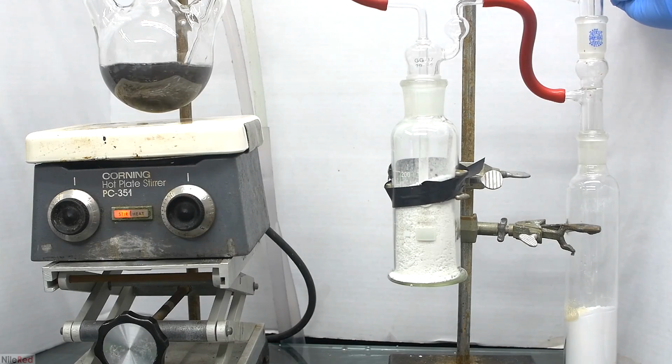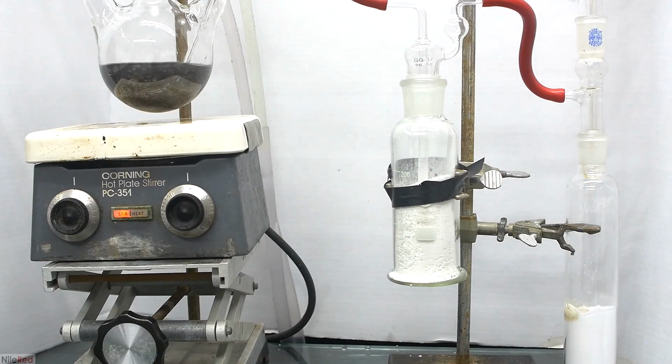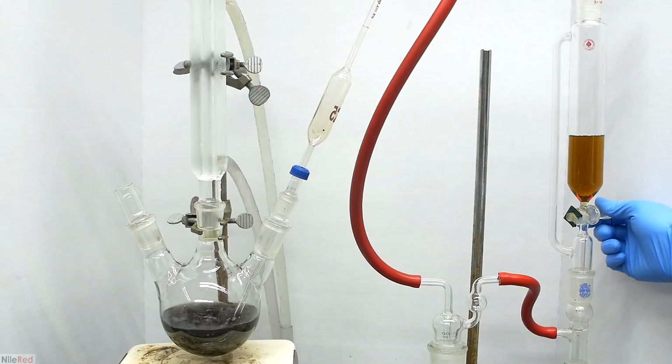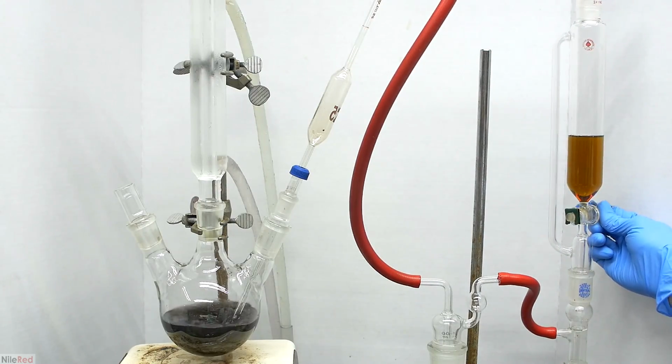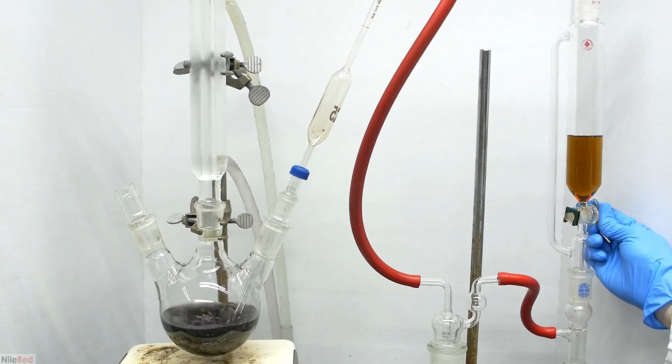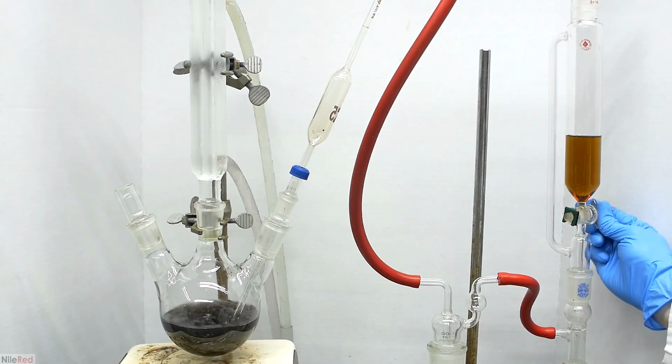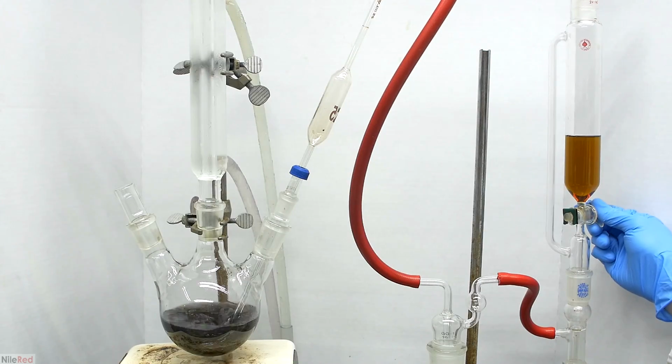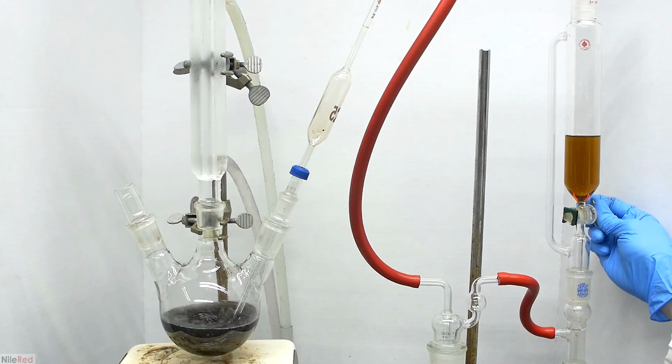I turn on the stirring, and I start generating CO2 gas by mixing the sulfuric acid with the sodium carbonate. It's important here to add the sulfuric acid slowly because we don't want to overload the system and overpressurize it. If too much gas is generated, we might pop one of our fittings apart, and this is obviously something we don't want to do.